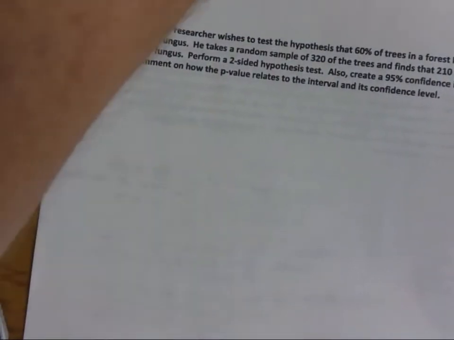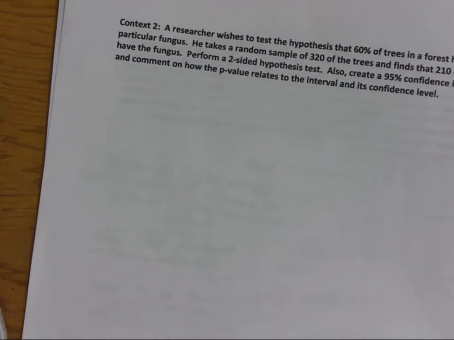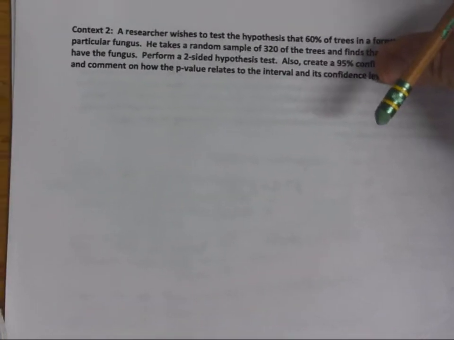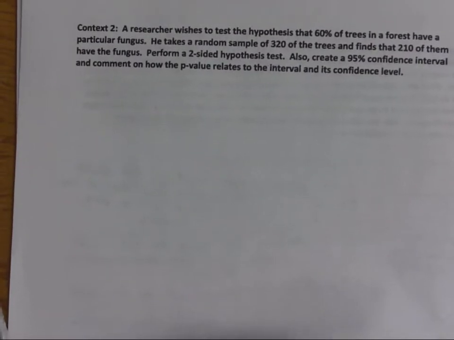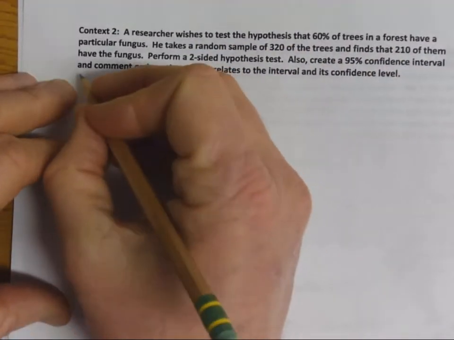Okay, great. So let's get some more practice, why don't we? Okay. Same sort of thing here. Okay, let's see what this context holds for us. So a researcher wishes to test the hypothesis that 60% of trees in a forest have a particular fungus. He takes a random sample of 320 trees and finds that 210 of them have the fungus. All right, so that would be our p-hat.